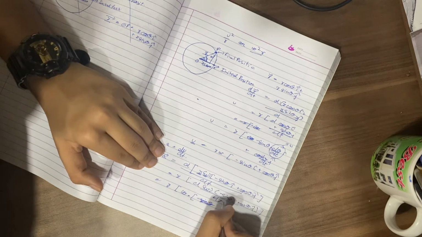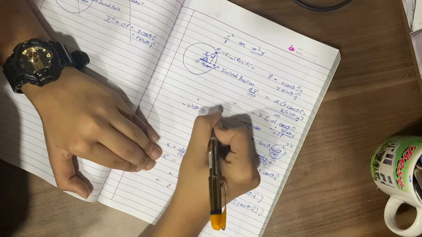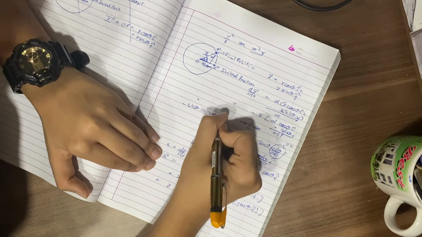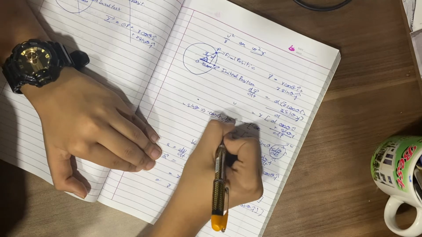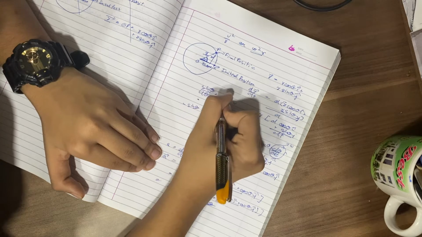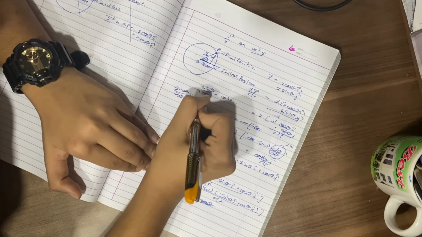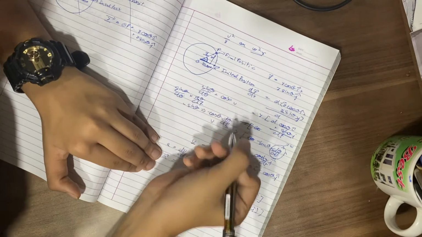We'll just apply the rules at the start only here. Minus sine theta, as we know, would become minus of cos theta d theta by dt. As you know, the derivative of sine theta with respect to theta is cos theta, so we are multiplying by d theta by dt at the end.